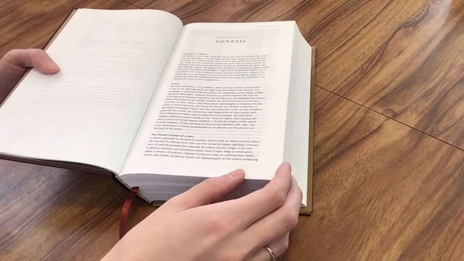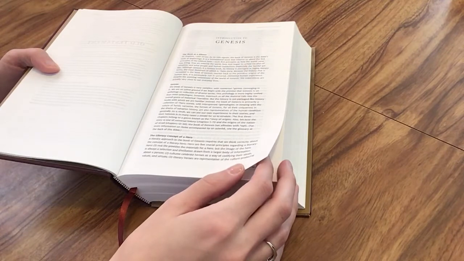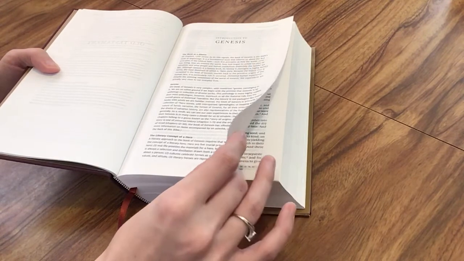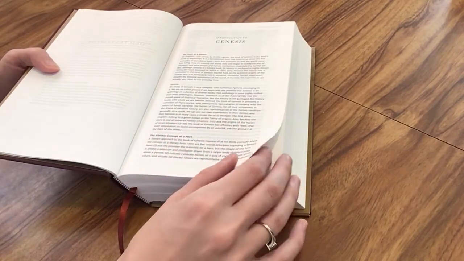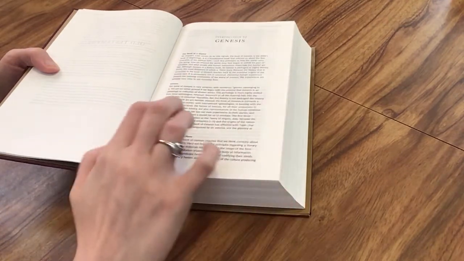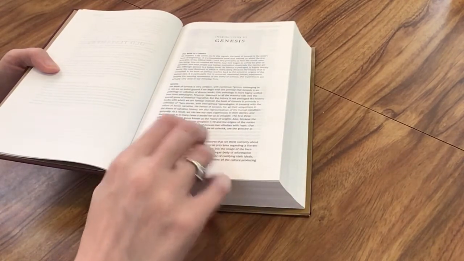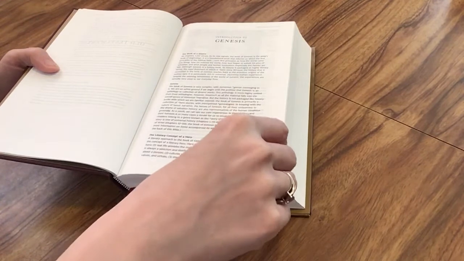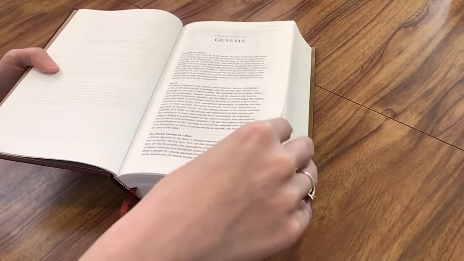So first we're going to have a book introduction. So we have the book at a glance, we have genres, and then we have some things that are specific to each book. So the headings that are found in the Genesis introduction will not all necessarily be in every book, because some of them are specific to the particular book.